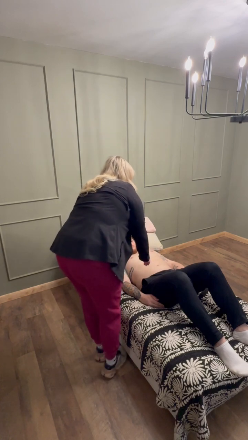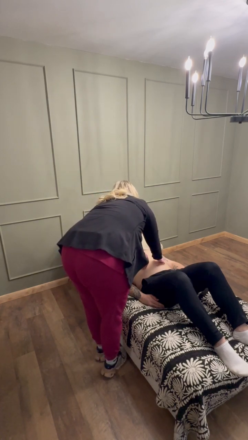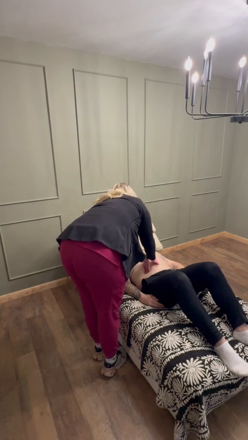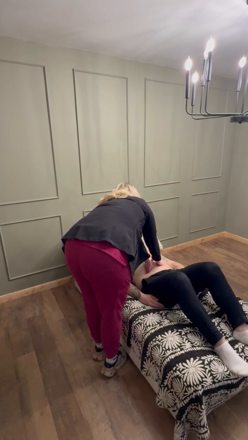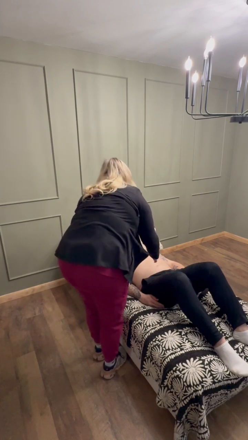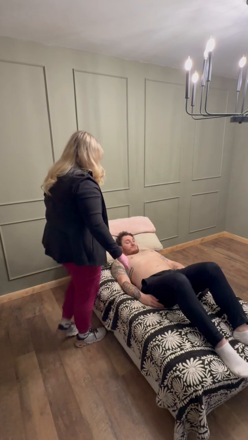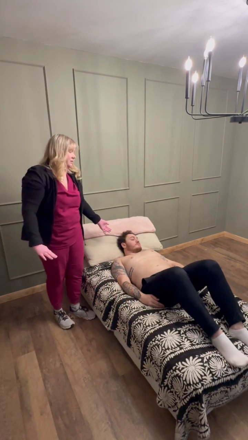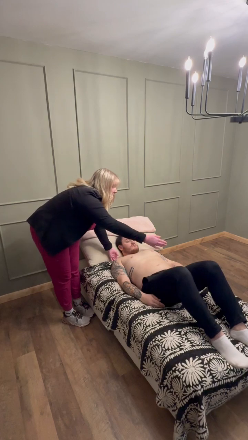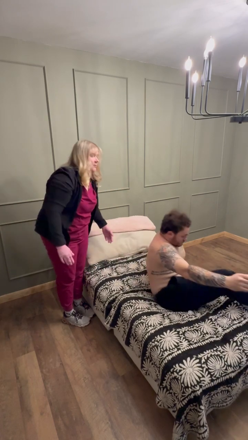Okay, no tenderness. Now I'm going to feel for your kidneys. Any tenderness? No. Okay, no tenderness for the kidneys, and no kidney enlargement is felt. I'm going to have you sit up for me. If you could turn that way so the camera can see you.